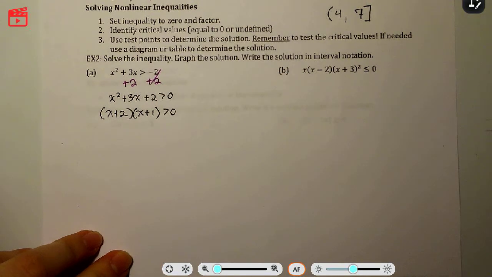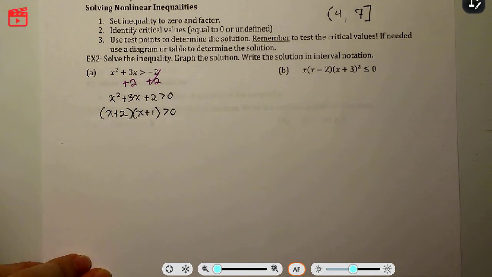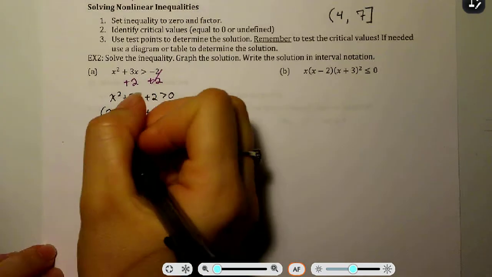All right, so next step is to identify the critical values. And please go ahead and use the notation that I show on this page, please go ahead and show this on your homework. I will be looking for it.